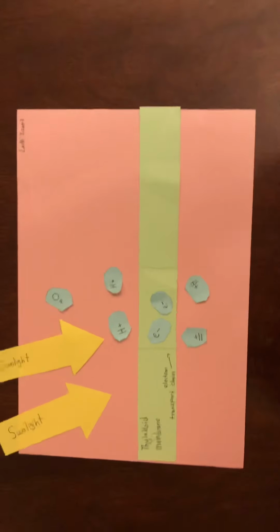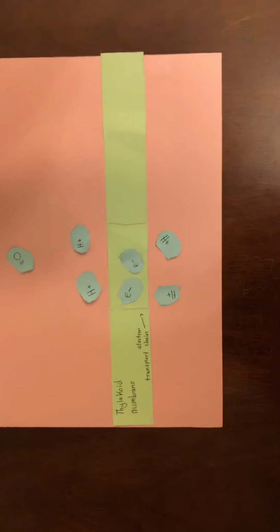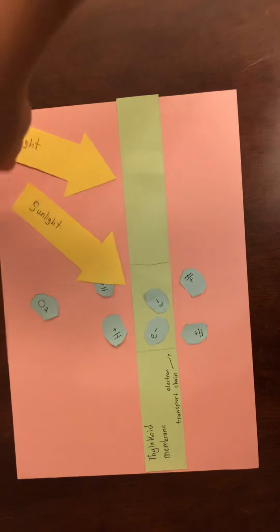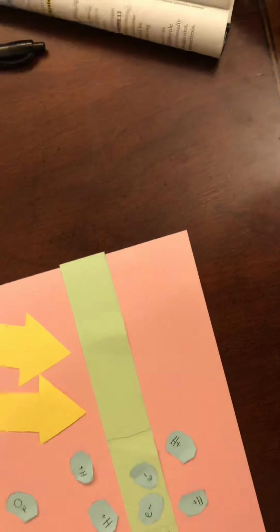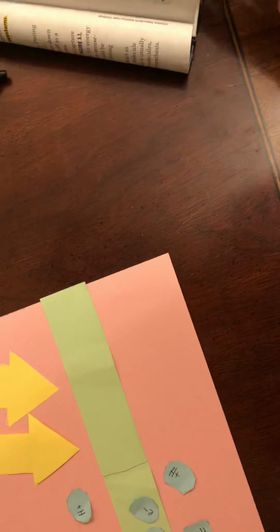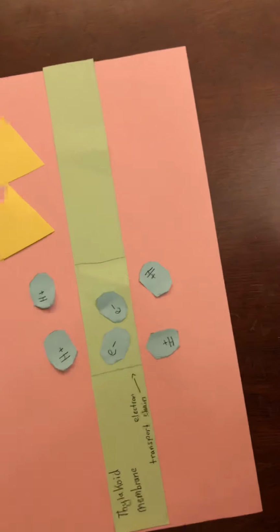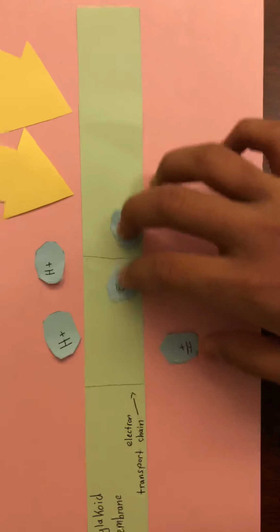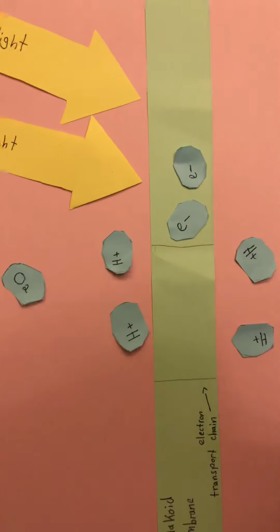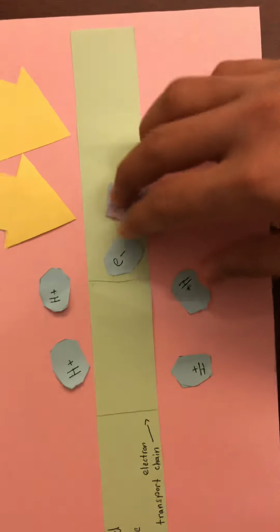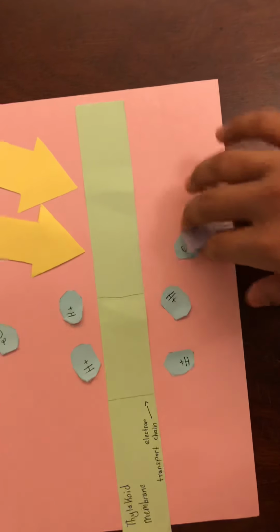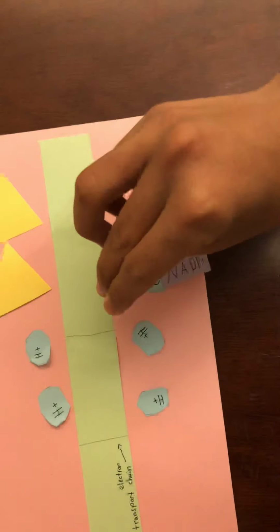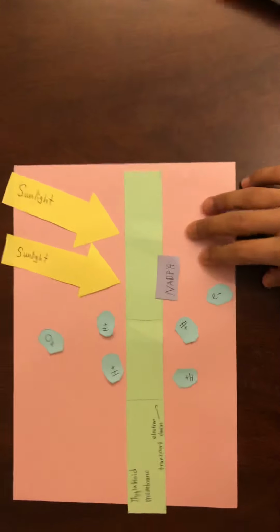In photosystem 1, first thing is the sunlight will be absorbed, same as photosystem 2. Once the light is absorbed, NADP is added with the electrons. The electrons will get added with the NADP. Once they're added with each other, what will happen? They would form NADPH, as you can see right here.